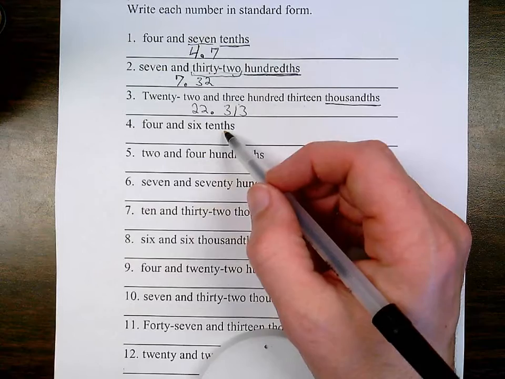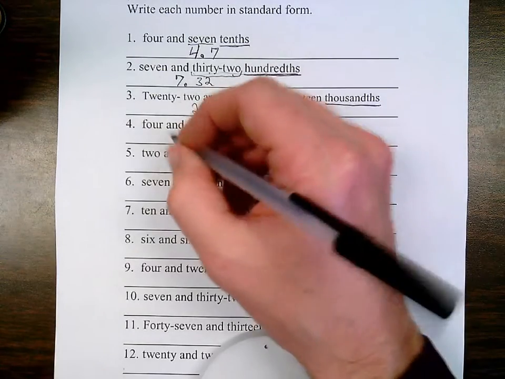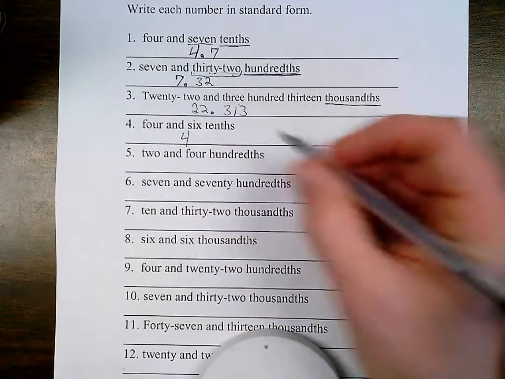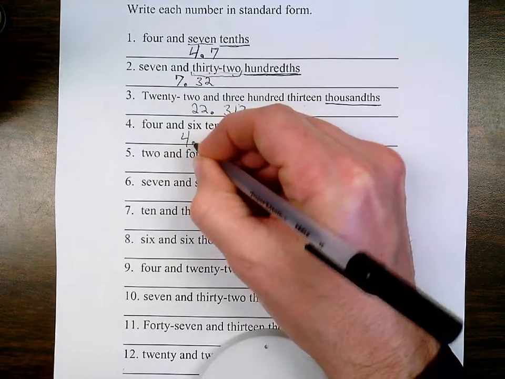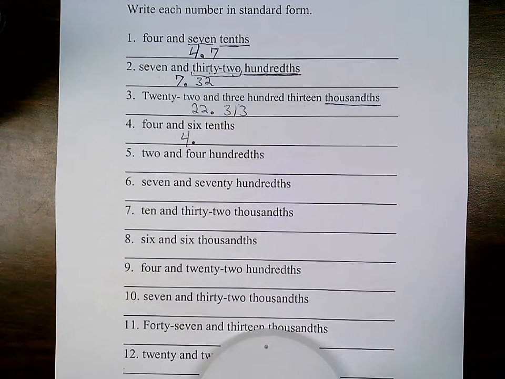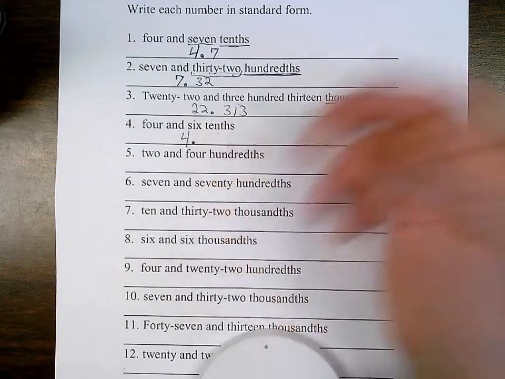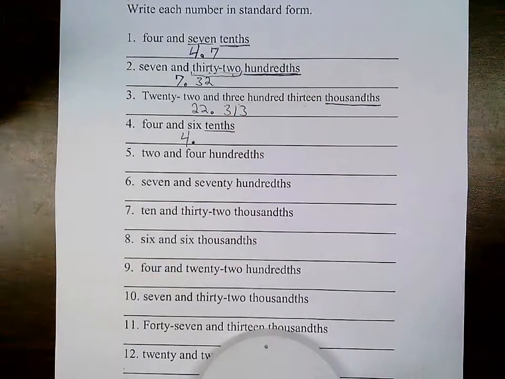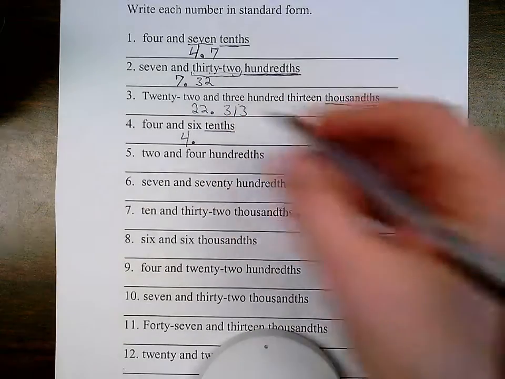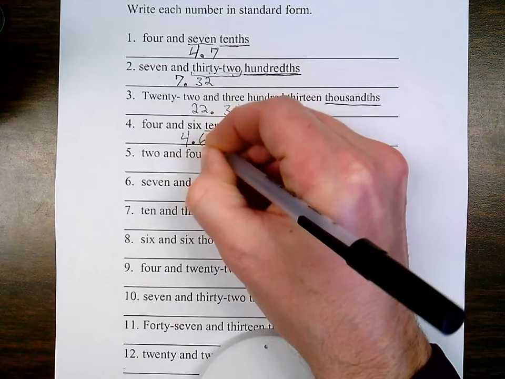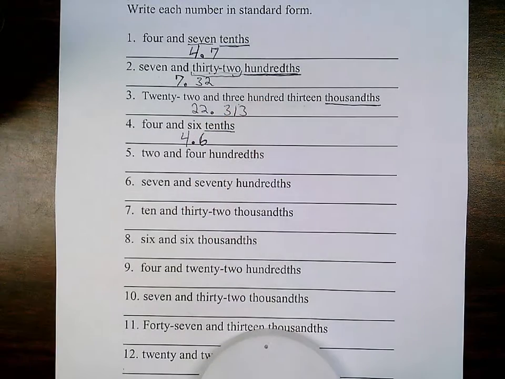Next one's a pretty easy one again. 4 and 6 tenths. 4 is our whole number, and is our decimal point, and then we have 6 tenths. Tenths shows us that there's only going to be 1 decimal place, so we put our 6 in the 1 decimal place that we have.